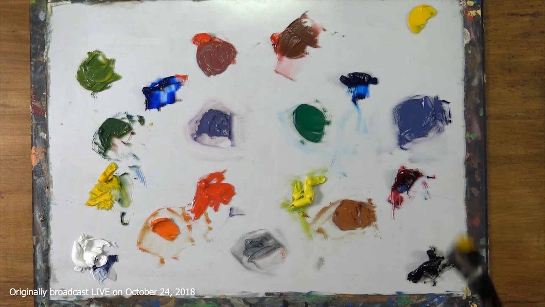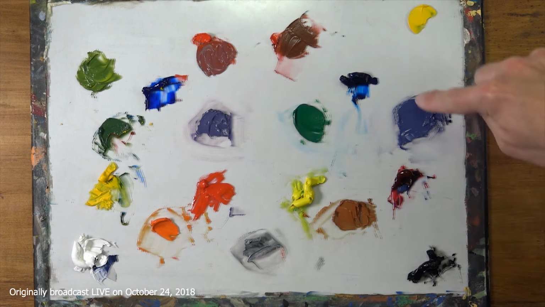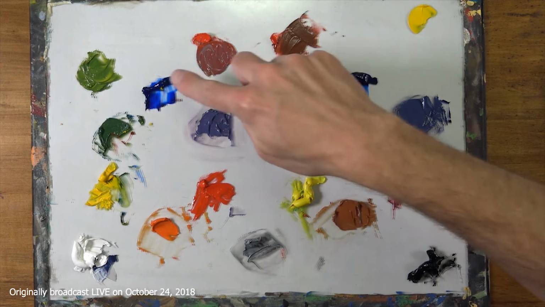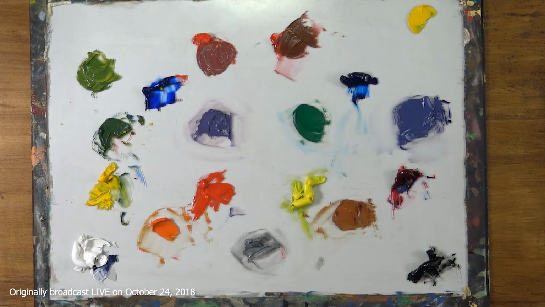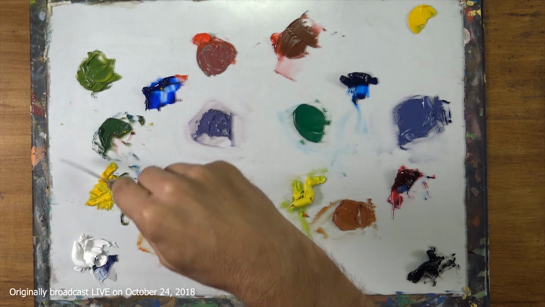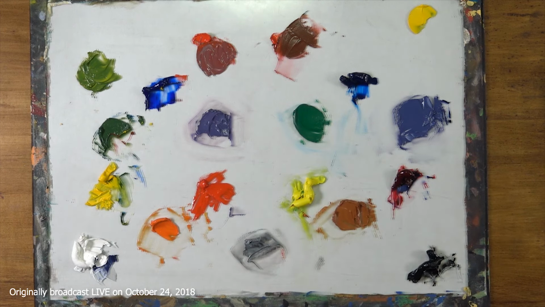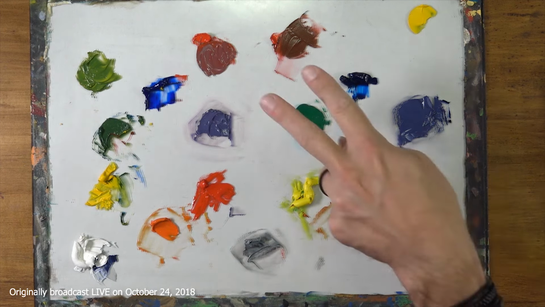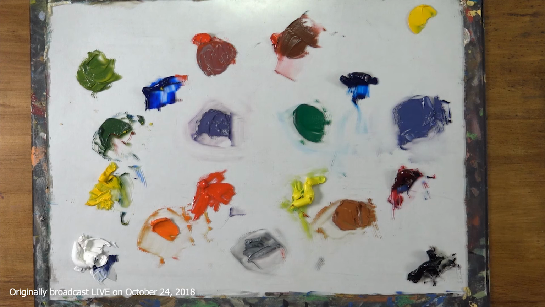Okay, so we've got a lot of colors out here on the palette. We can still see that color wheel over here and that color wheel over here. Hopefully you guys can still see that. I should have drawn a circle around this palette. Oh, we could have done that. That would have been a good idea. Yeah. So we've got some differences in intensity up here.